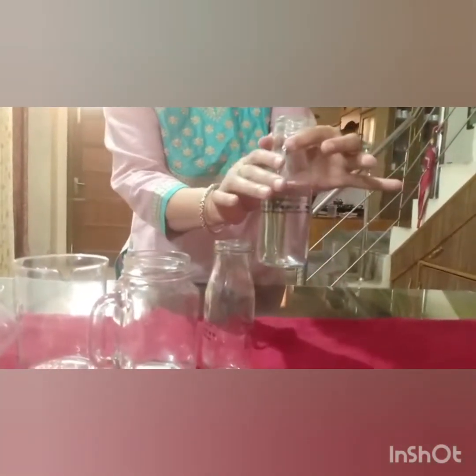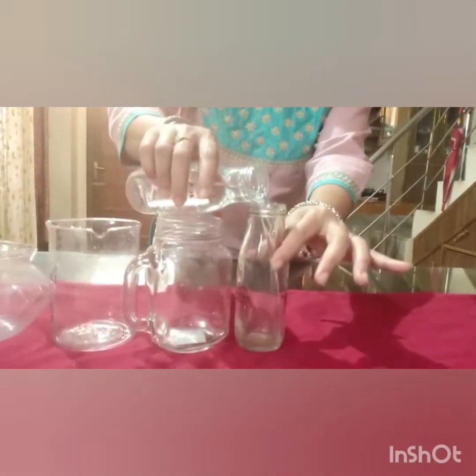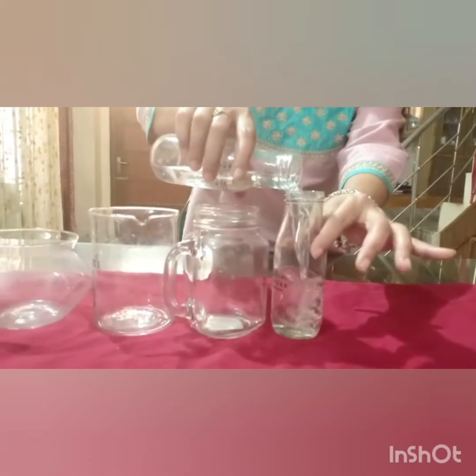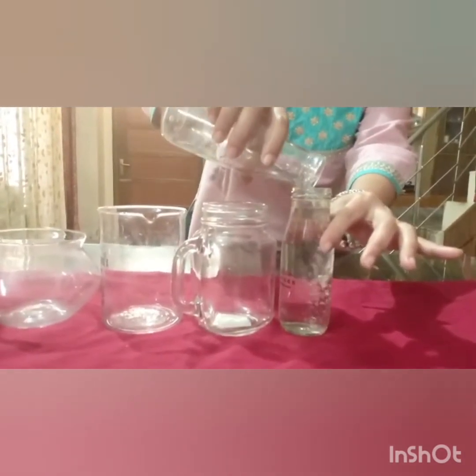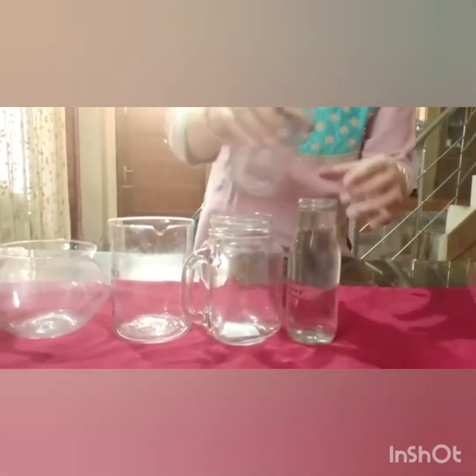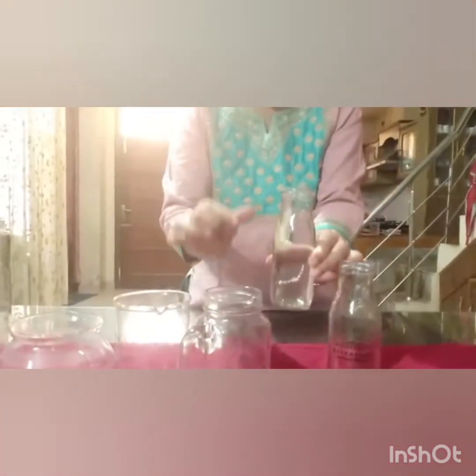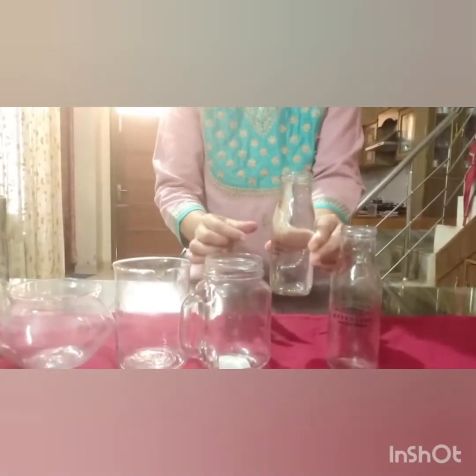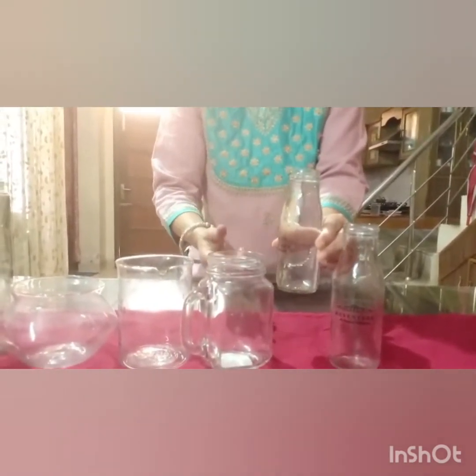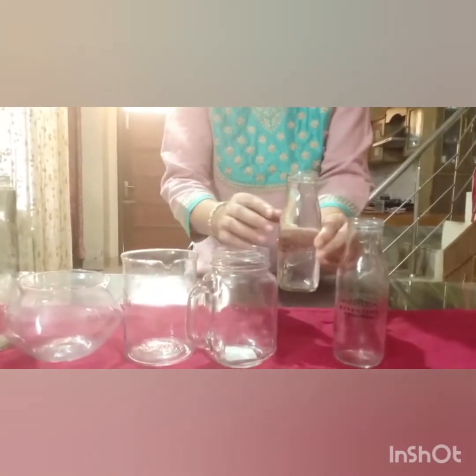Now I'll pour this into one more bottle which is smaller in size. So the new shape of water is this. Okay. So the liquid acquires the shape of the container. It takes the shape of the container.